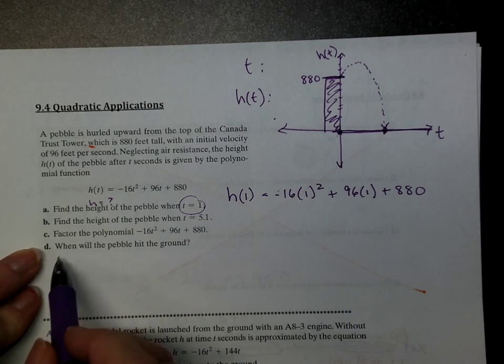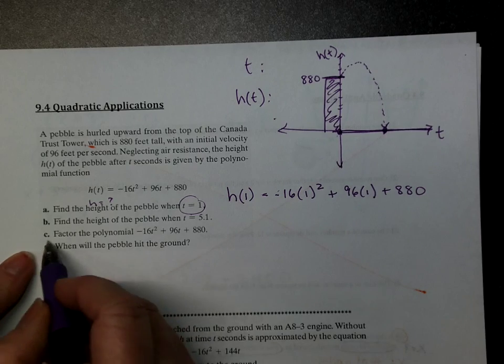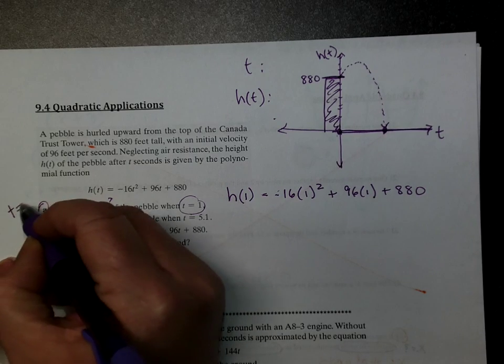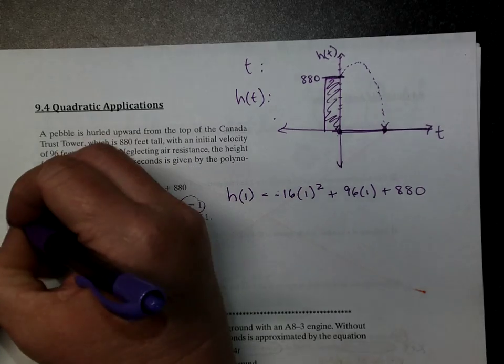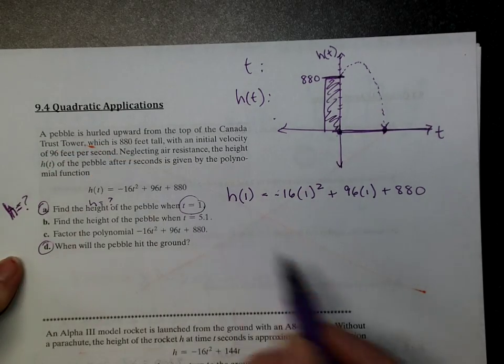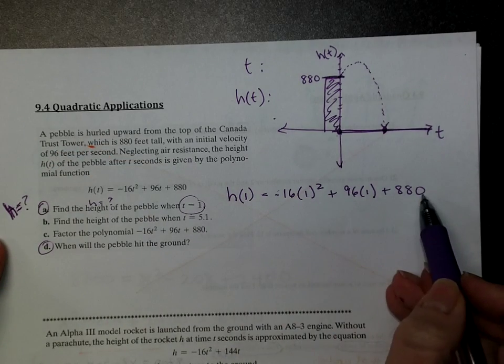Now, if you're instead asked, when does the pebble hit the ground? This is when h is missing, when the height is missing. Then you just plug in your t and simplify.